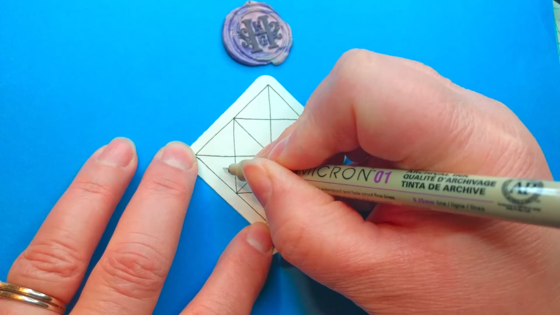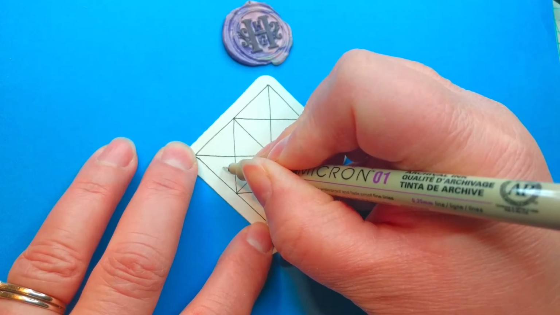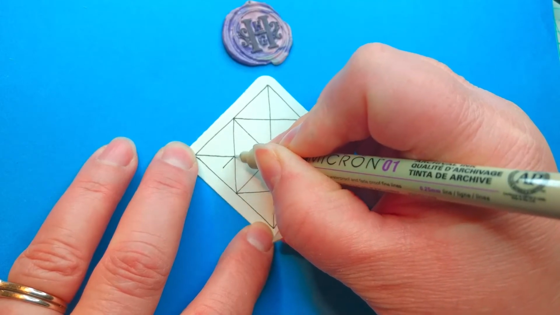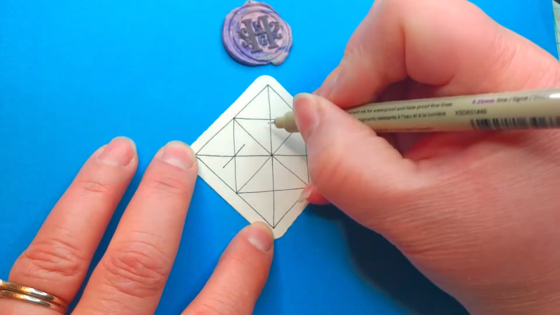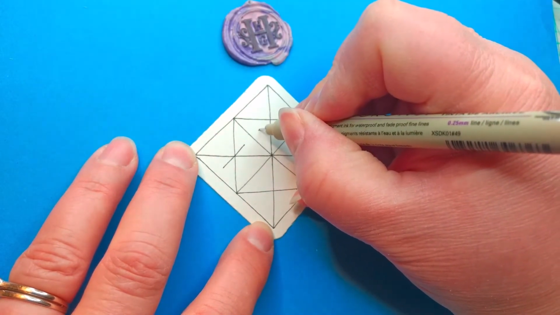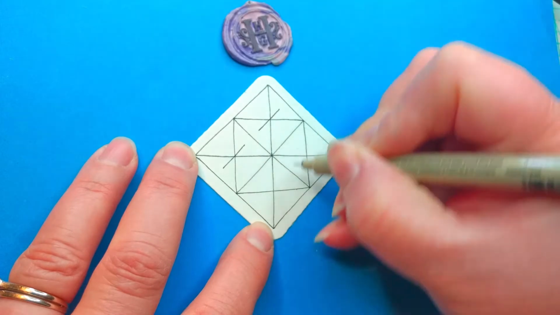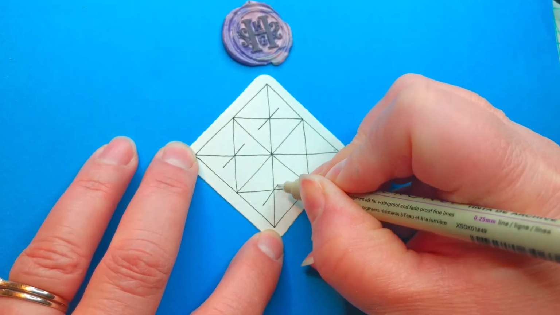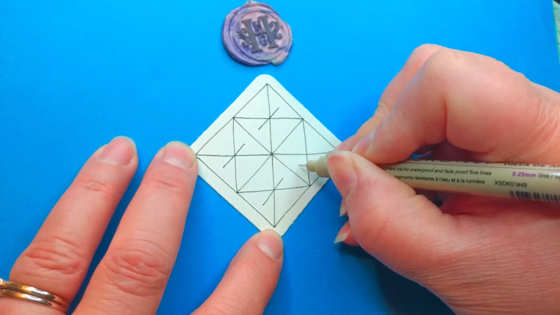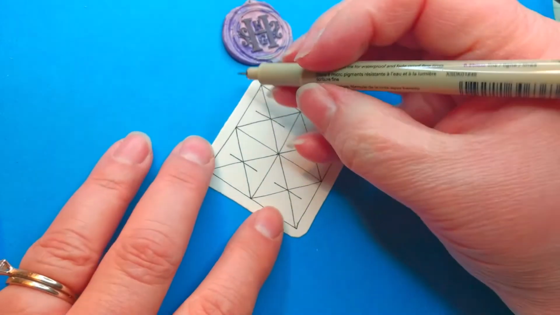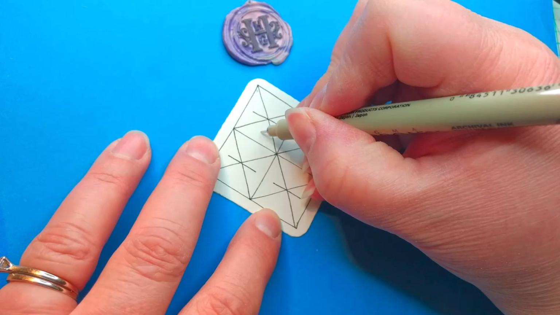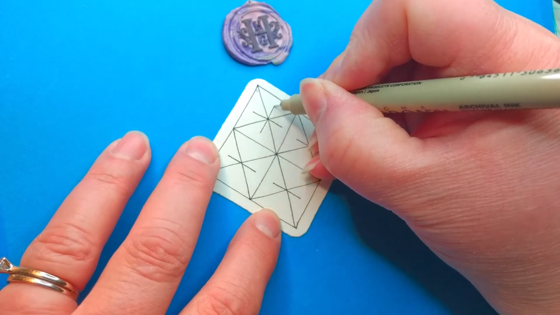I'm going to the left one, putting my pen down in the middle of this triangle, going through the intersection and about to the middle of the next one. So again, we're going middle through the intersection to the middle in each box. And then turn the tile, same idea, the other direction, middle of that triangle.